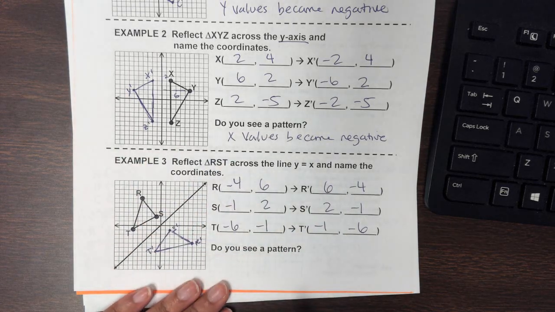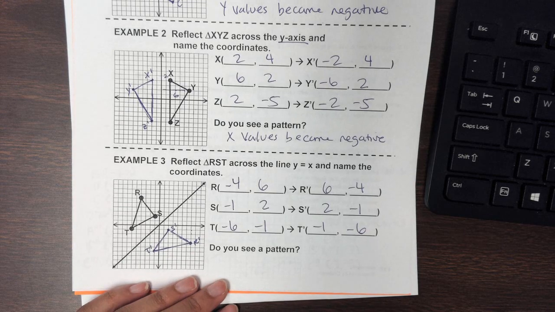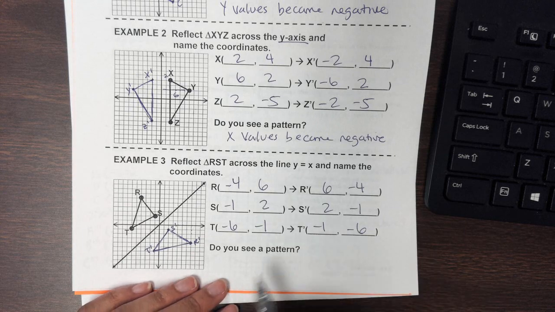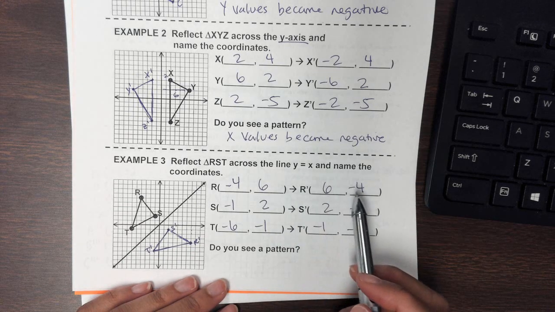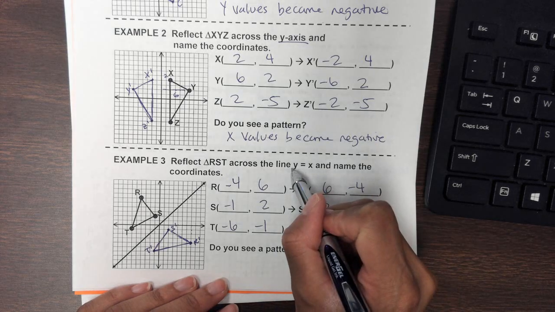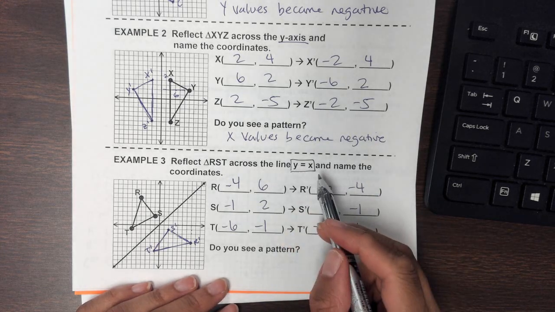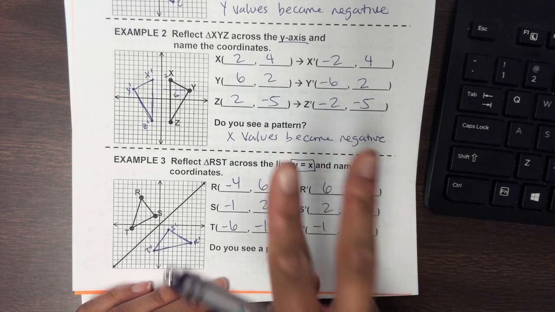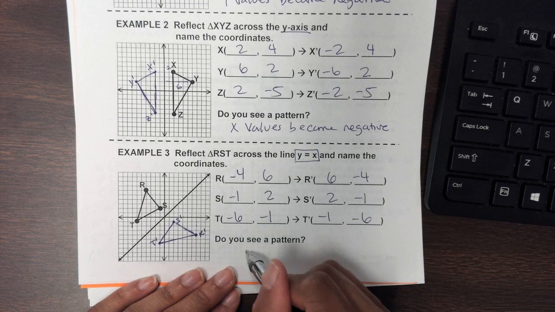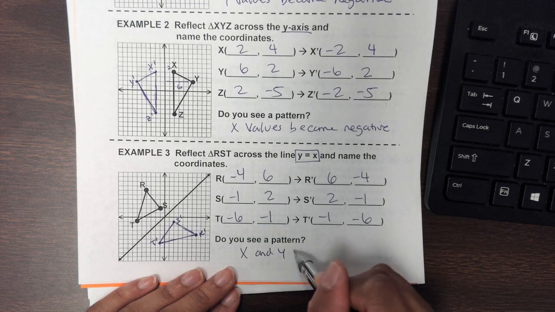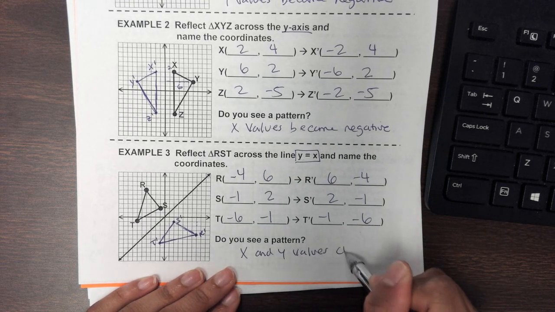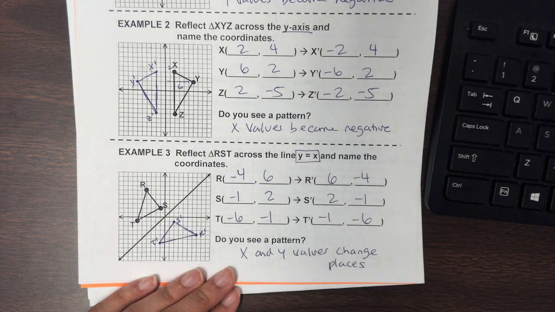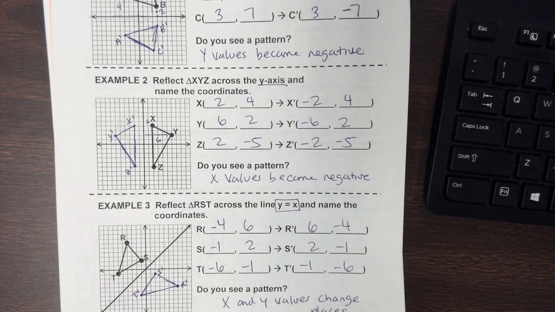Again, if you do not have a straight edge, please use your ID in order to make these lines as perfect as possible. So the pattern here, what happened? My x and y values switched places. So think about when y equals x. If y equals x, then x must also equal y. So I'm able to flip my x and y values. So my x and y values change places.